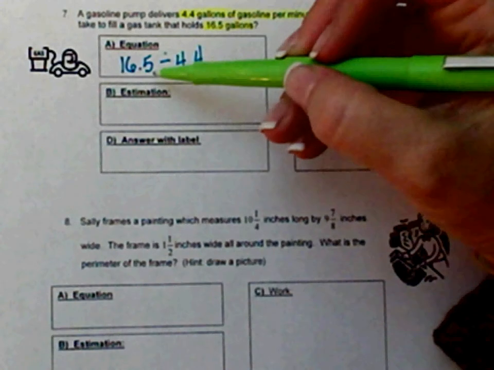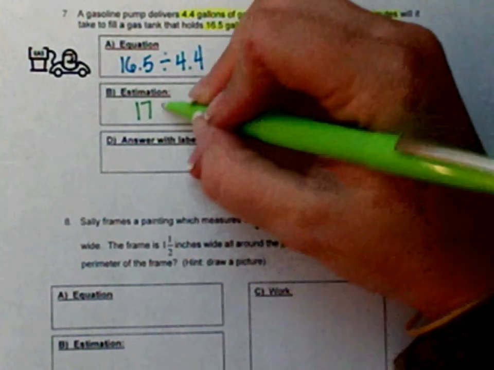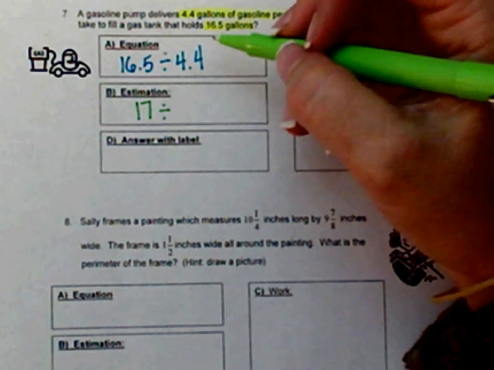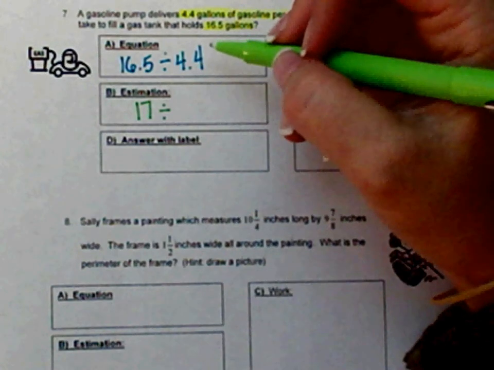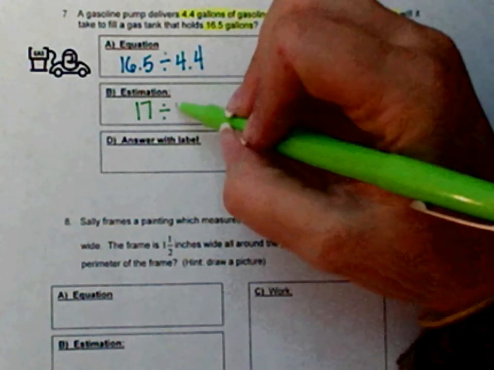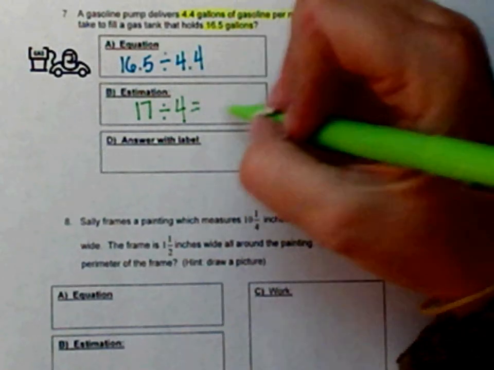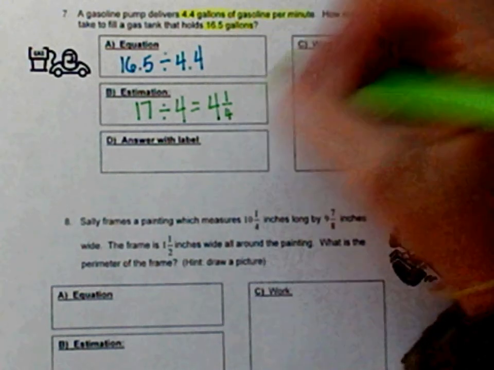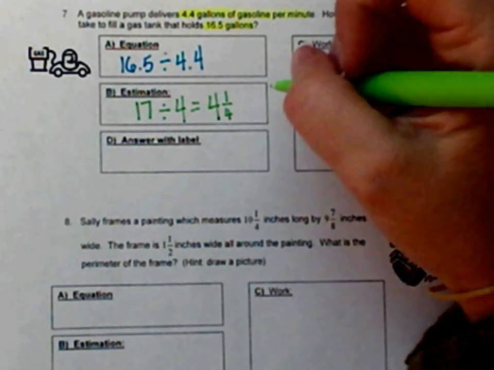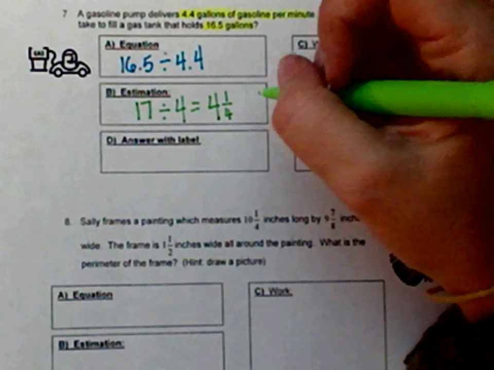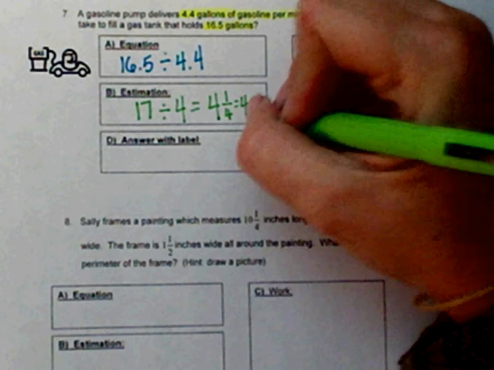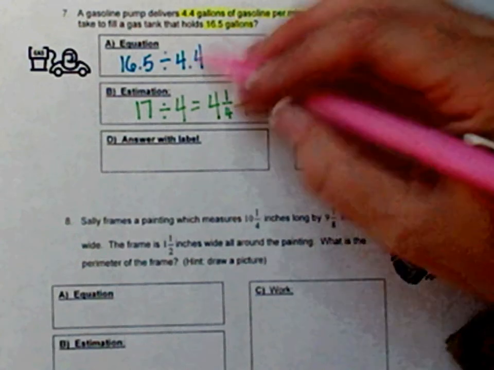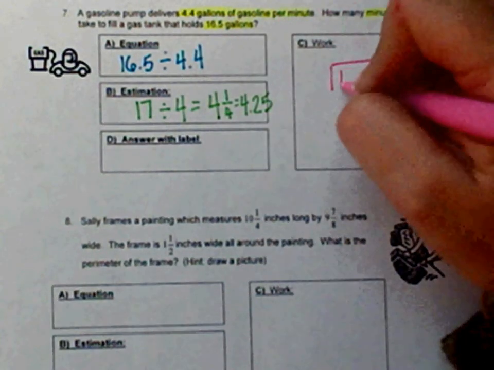For my estimation, 16 and 5/10, 5/10 is equal to 1/2, so that's right in the middle. When it's right in the middle, we're going to go up to 17, divided by, well, 4.4 means 4 and 4/10. That means 4 is shaded out of a possible 10, which means we're closer to 4 than we are to 5. If I were to divide that, I'd have 4, but I'd have a leftover of 1/4. And we know that 1/4, a benchmark fraction, is 25 hundredths. So it'd be 4 and 25 hundredths, or around there somewhere.